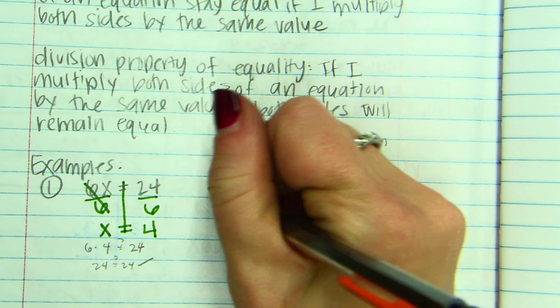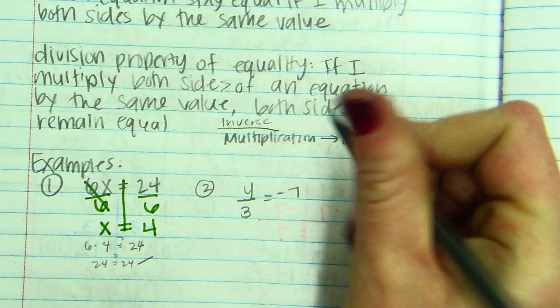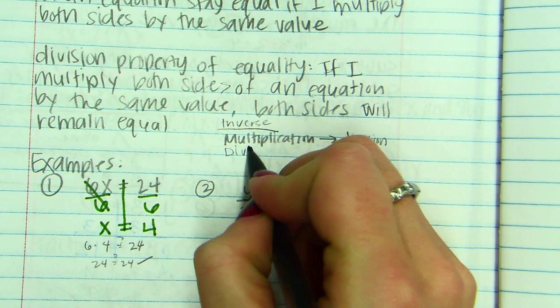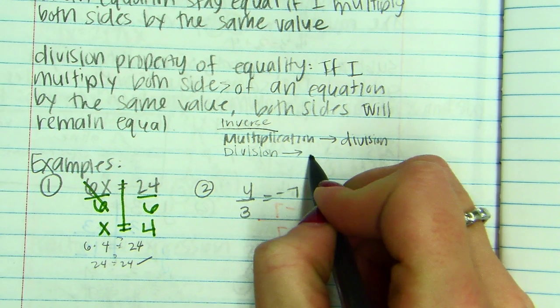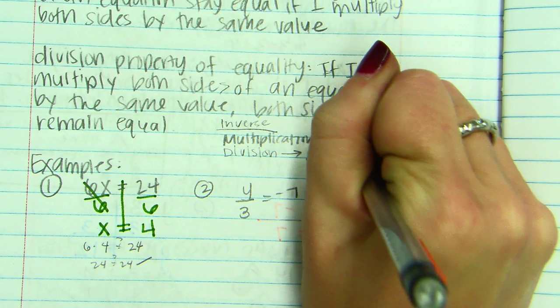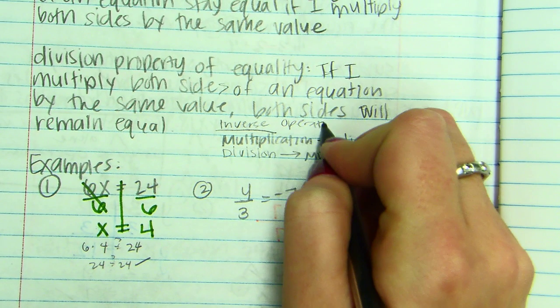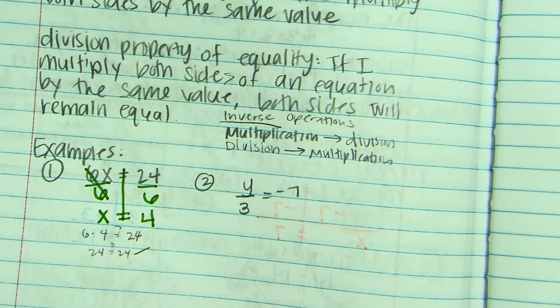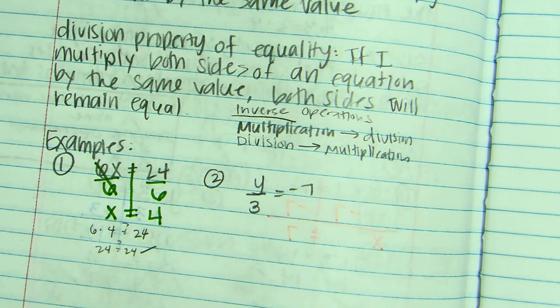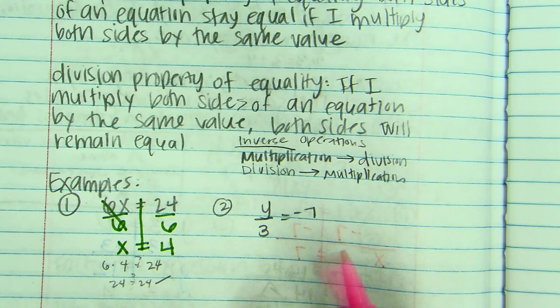Alright, for example 2, let's do y divided by 3 equals -7. The inverse of division would be multiplication. I'll put operations up here too. So we're trying to get the variable by itself. We want to undo what's being done to the variable. The opposite of dividing by 3 is multiplying by 3.